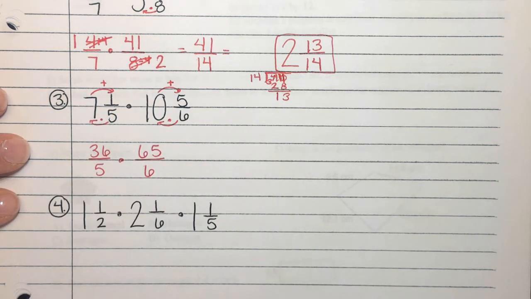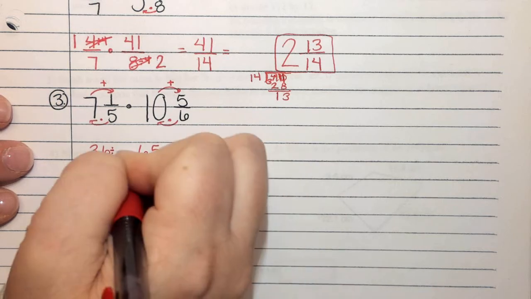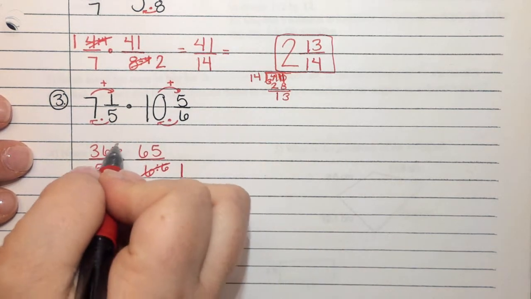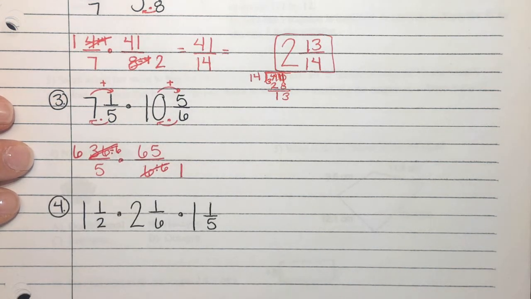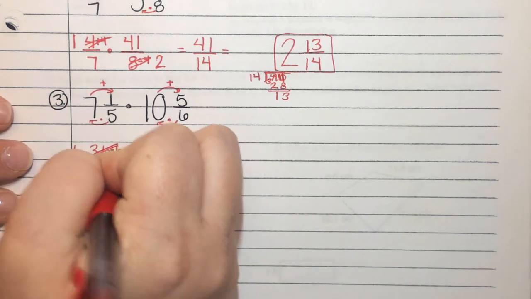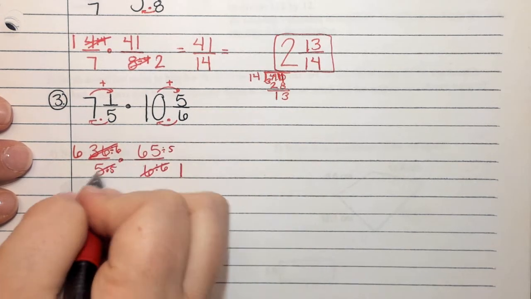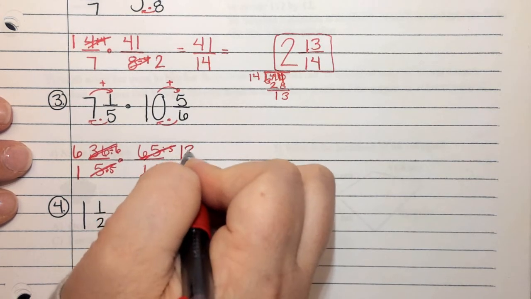Perfect. All right, what will simplify? Nathan? 6 and 36. What could I divide those by? 6. So 6 divided by 6 is 1, and 36 divided by 6 is 6. Okay, what else can simplify here? Marlene? All right, so we're going to divide those by 5. 5 divided by 5 is 1, and 65 divided by 5 is 13.